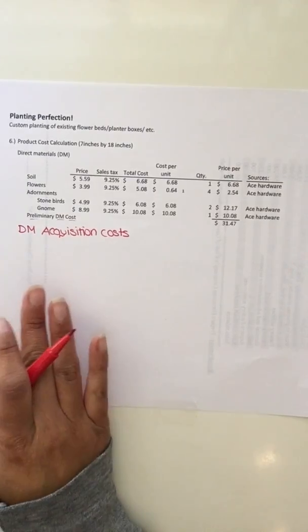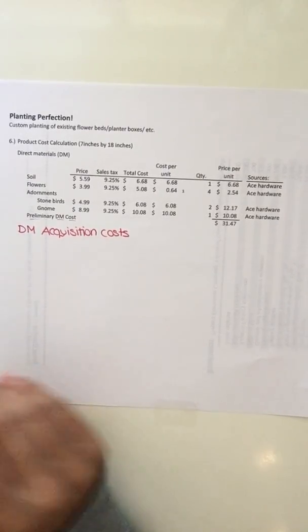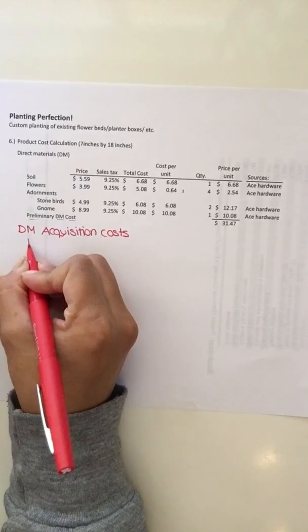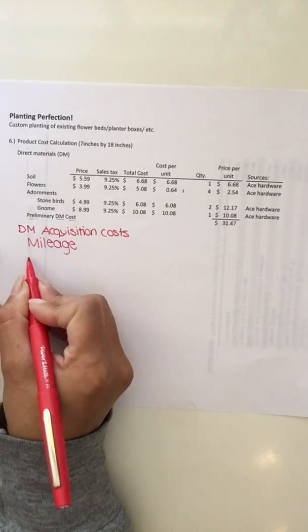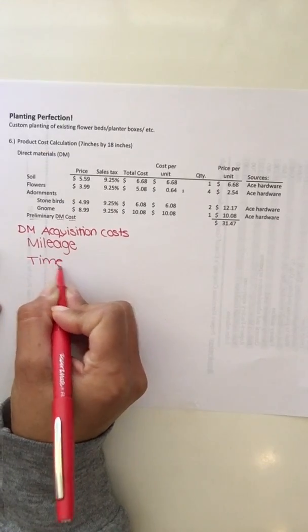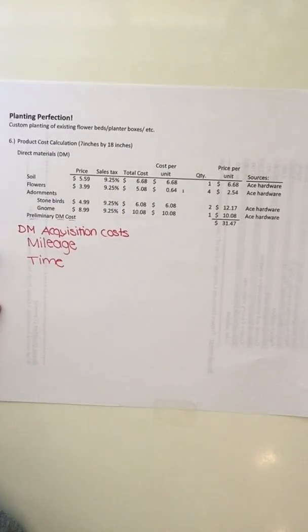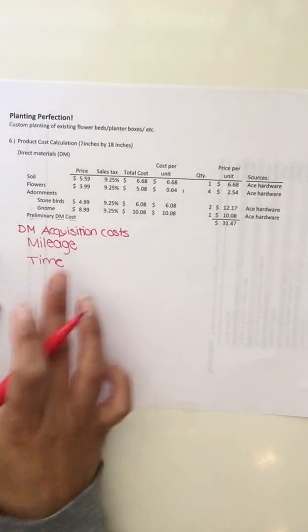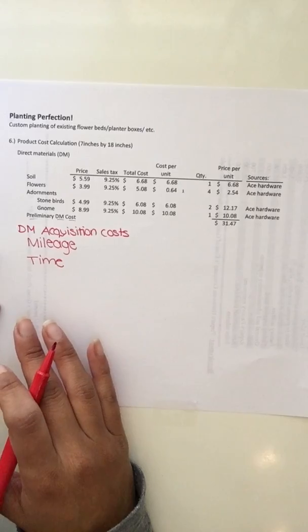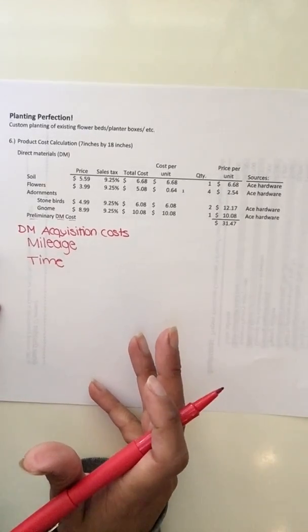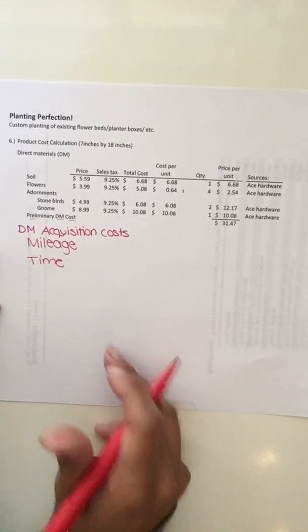So in my case, my DM acquisition costs are my mileage and my time, right? Again, don't fail to include those. All right, and if you didn't in your project, maybe you didn't go drive somewhere, maybe Amazon delivered it to you, then it still would be any delivery fees that you paid for that delivery.